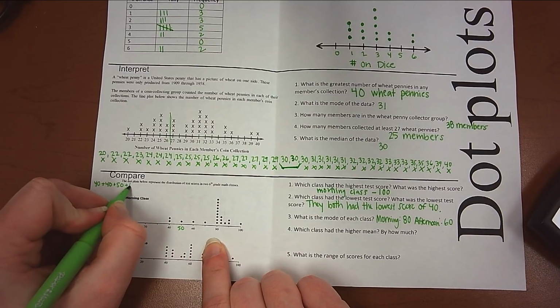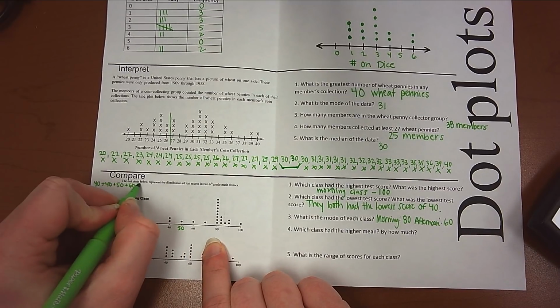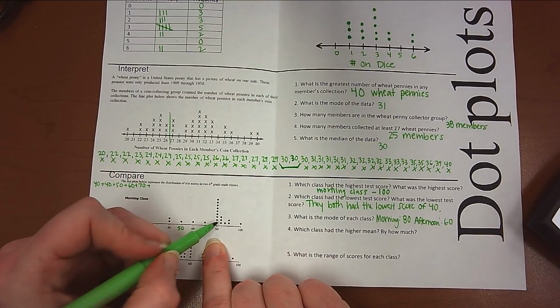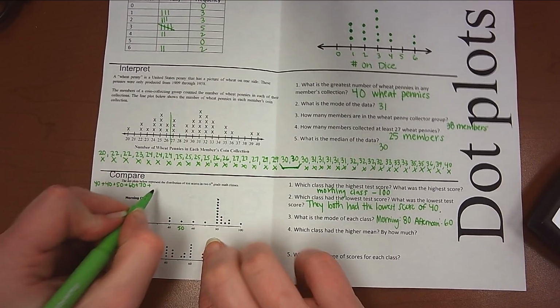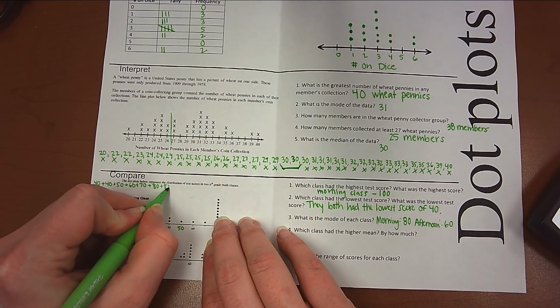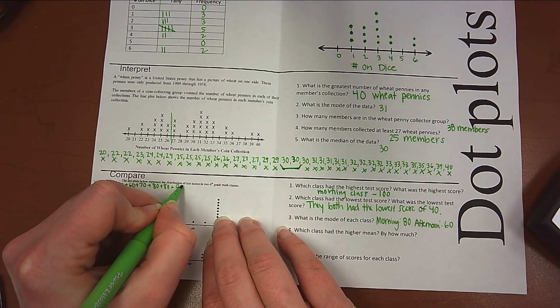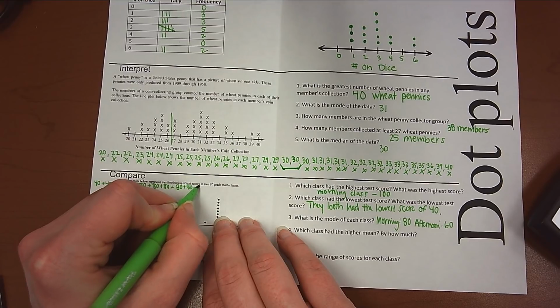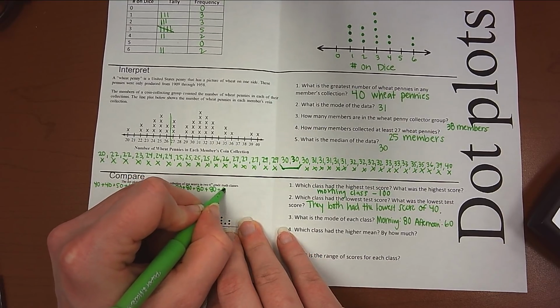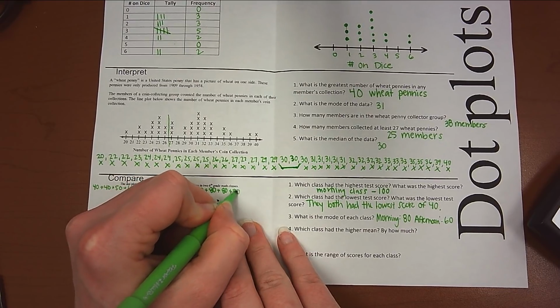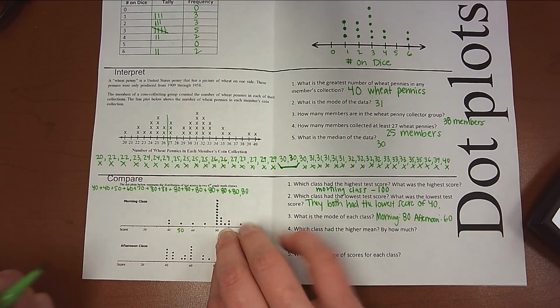There's a 60. There's a 70. And then there's 1, 2, 3, 4, 5, 6, 7, 8, 9 80s. So I'm going to have to add 9 80s here.